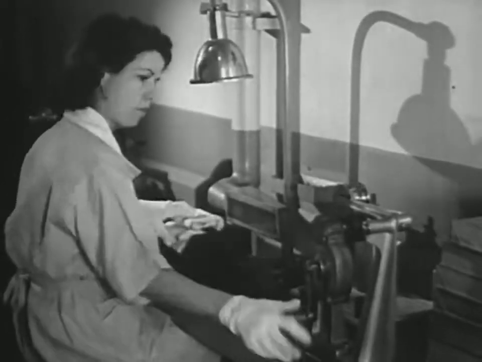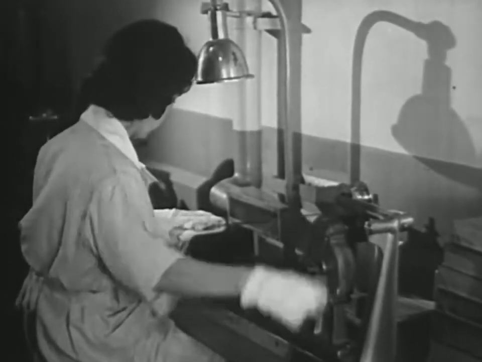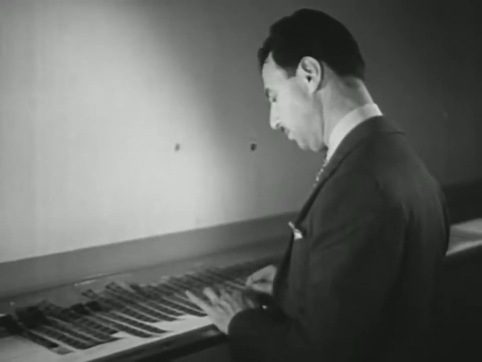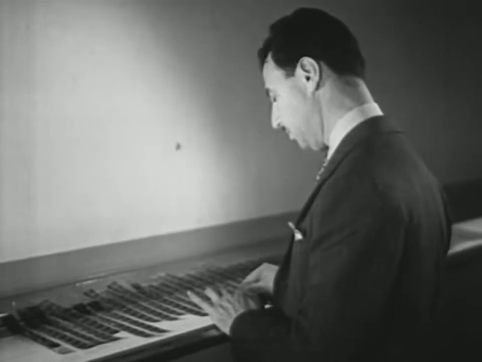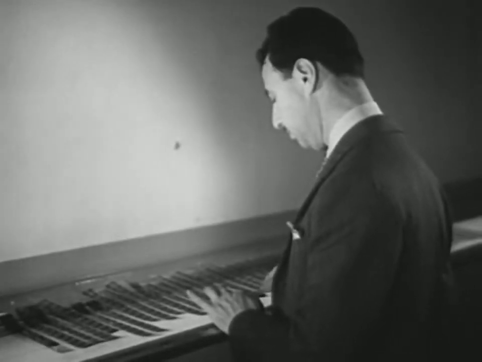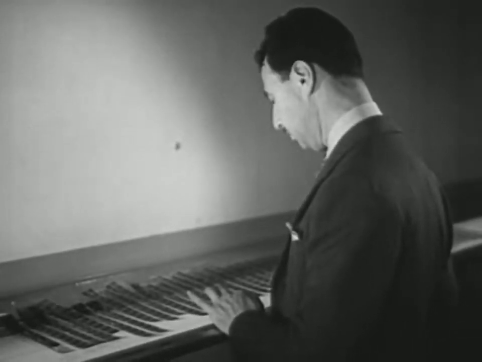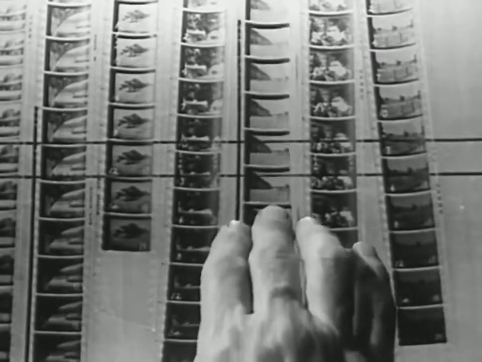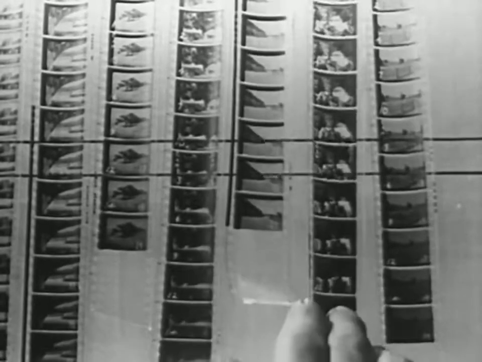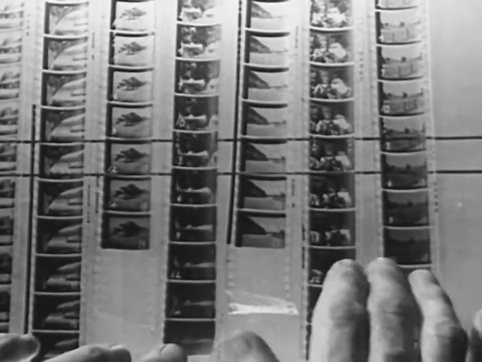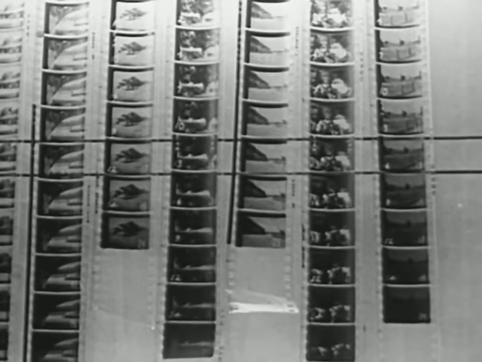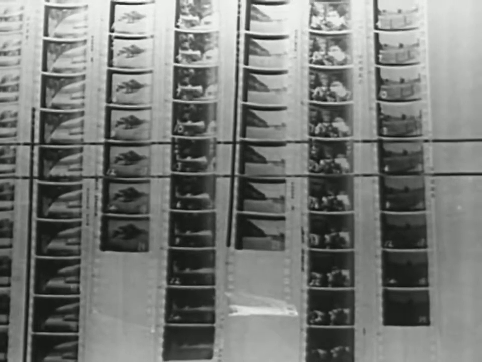The first step is to clean the negative, passing it through velvet saturated with carbon tetrachloride. How do you tell what printing exposure to give the positive film? This man, known as a timer, is estimating the correct exposure from test strips. Each scene in the negative is printed on a short length of positive on a machine, which gives a number of different exposures, varying from light to dark. By examining these tests, the timer is able to assign a correct printing value for each scene.